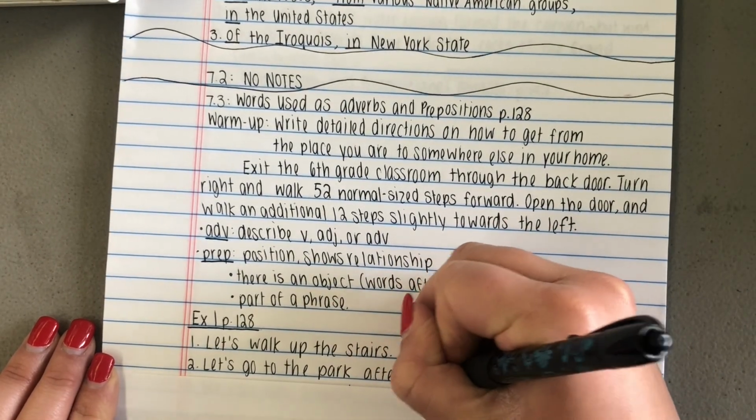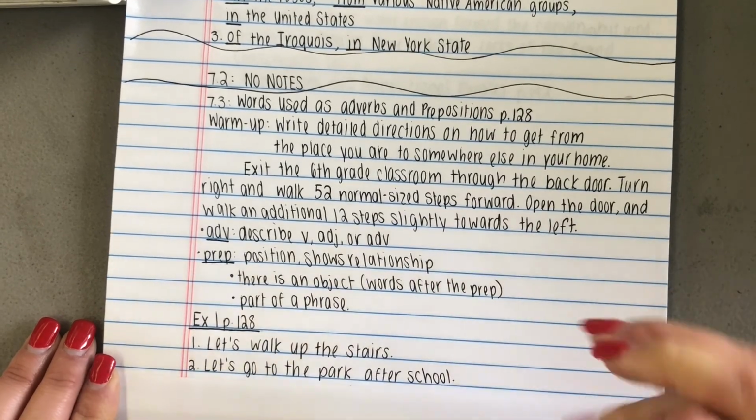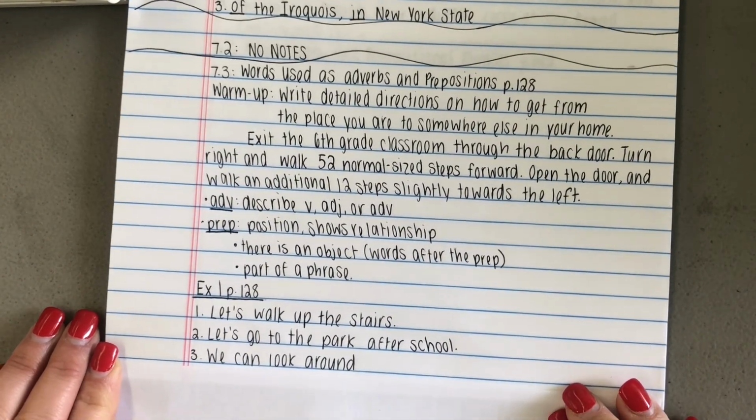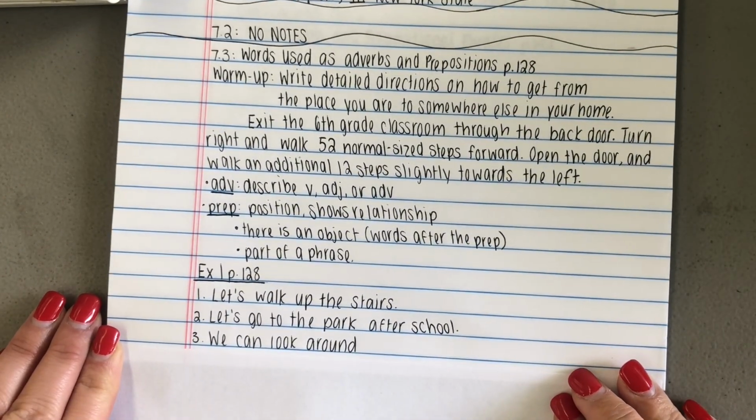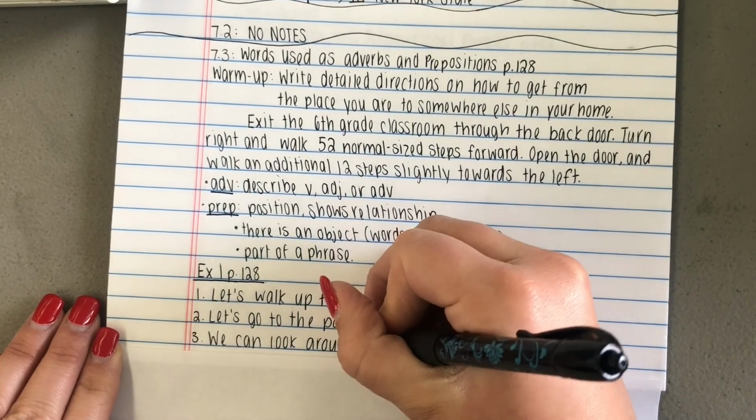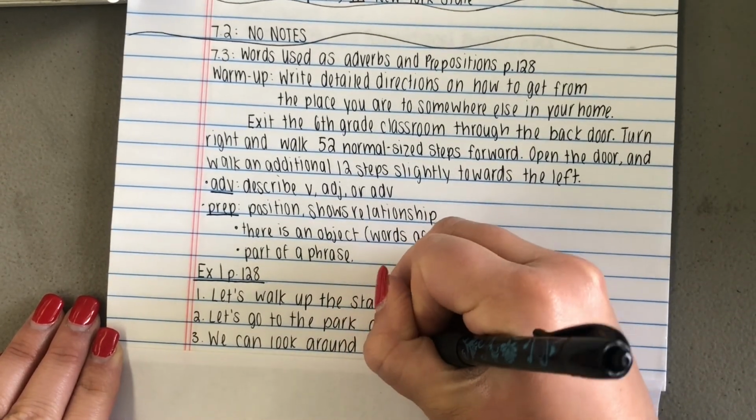Sad, because we don't really go to school anymore. And the third one, we can look around, I guess, the house, because that's where we are. We can look around the house.